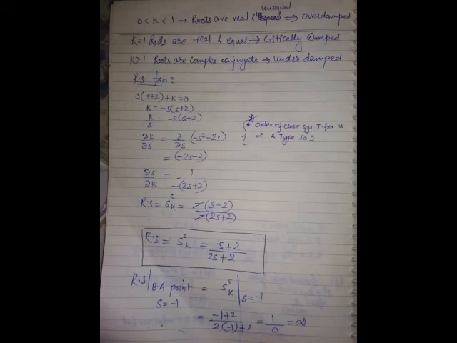The transfer function of this plant or process is given as 40 by (10 s square plus 8s plus 80). This is the control loop. This is the process or plant.